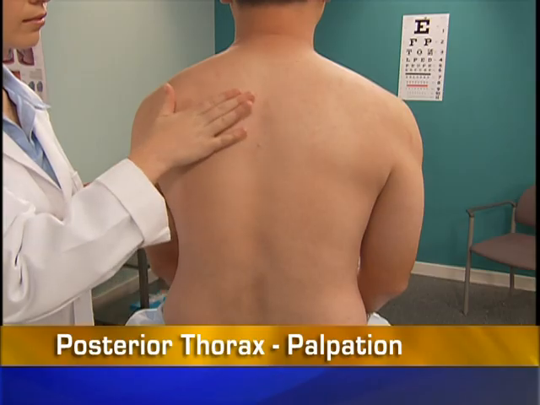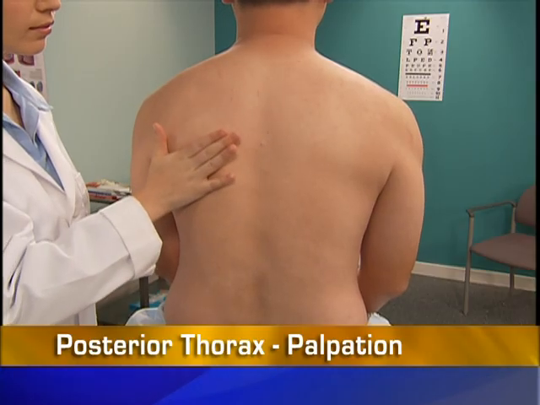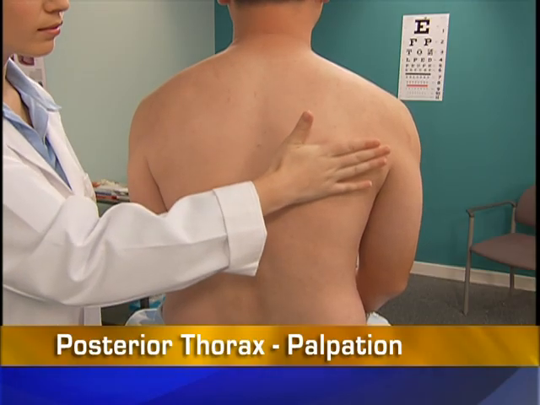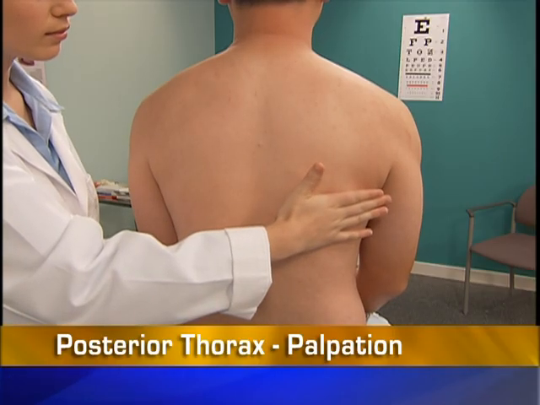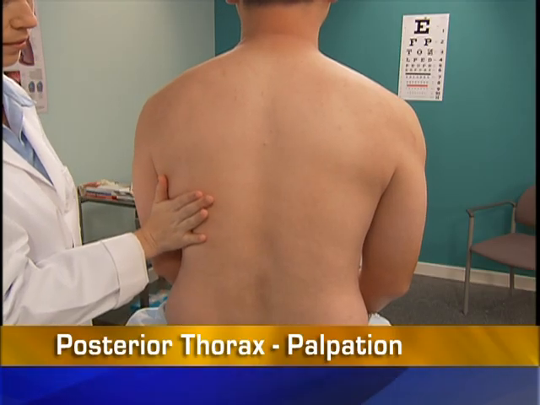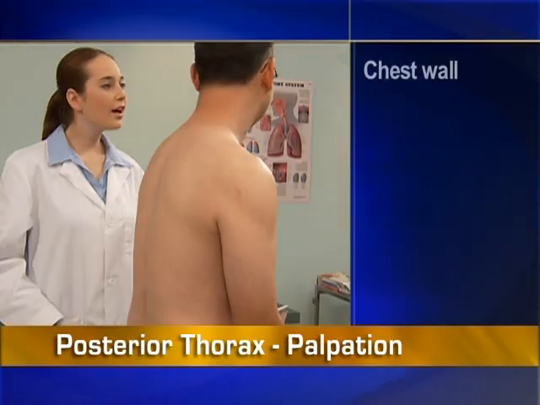99. Vibrations should feel the same in corresponding areas on each side. 99. However, they may feel stronger on the right side between the scapula, 99, because that side is closer to the tracheal bifurcation.